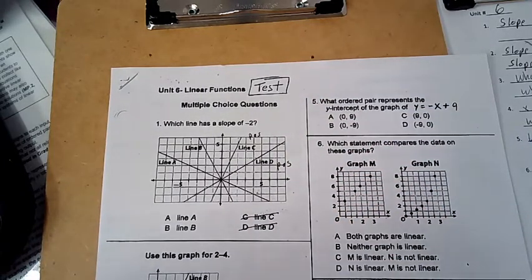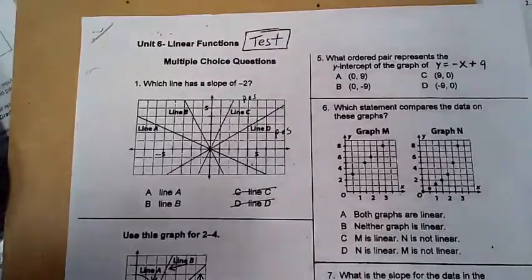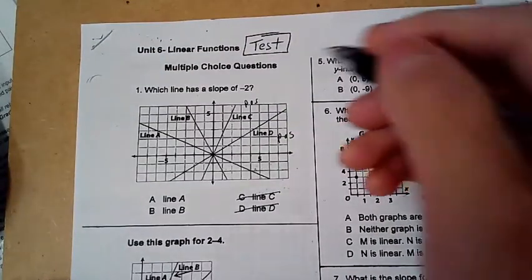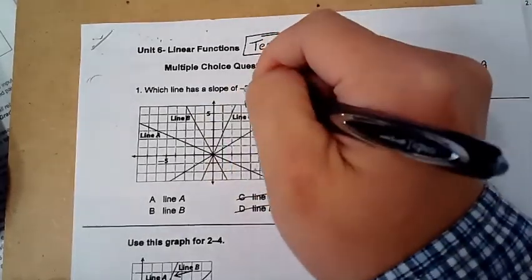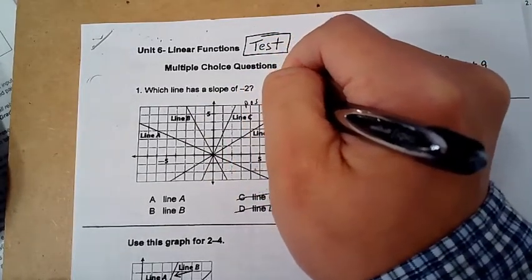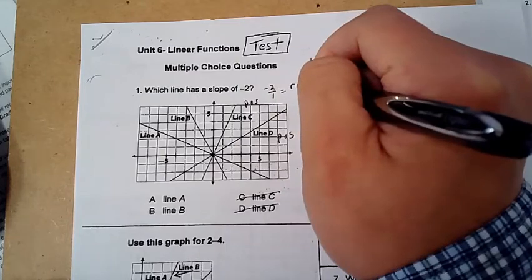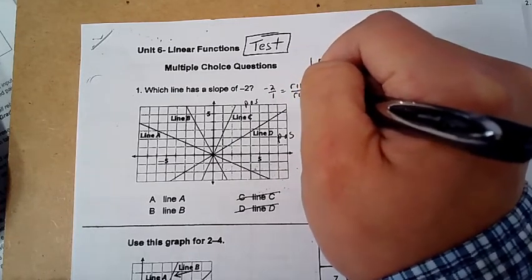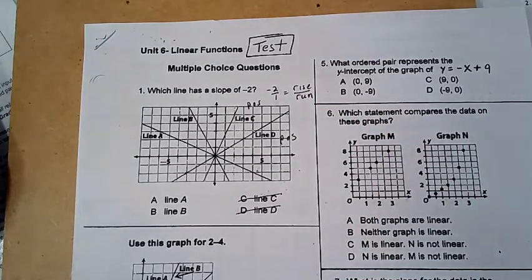Okay, alright, so now I need a -2 over 1. So I'm down to A and B. This is -2 over 1. That's the rise, and that's the run. I need the rise to be a 2 and the run to be a 1.